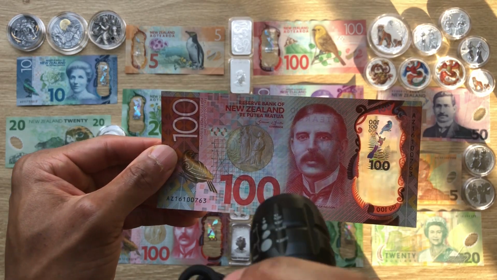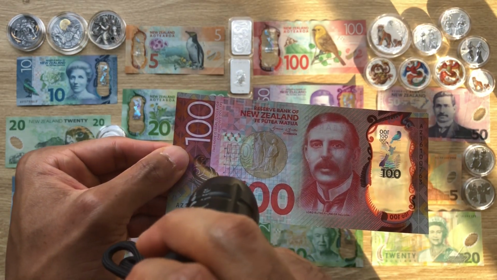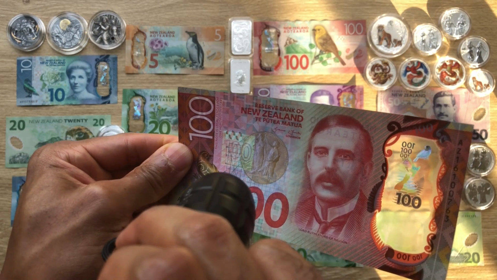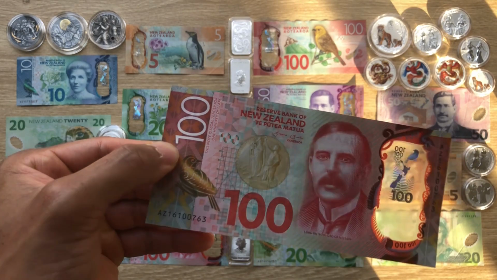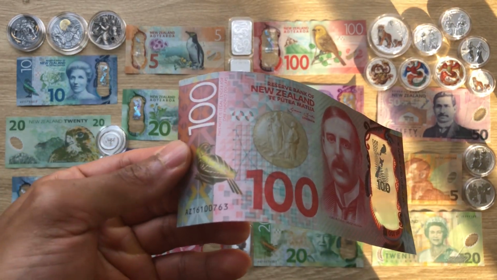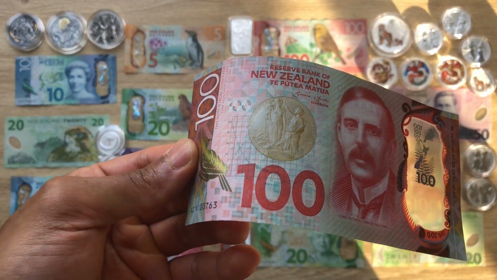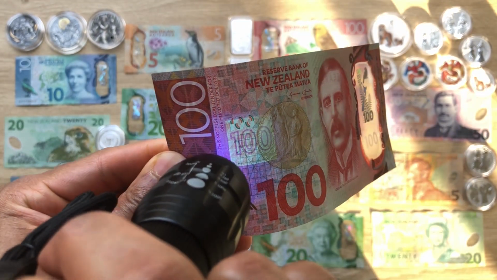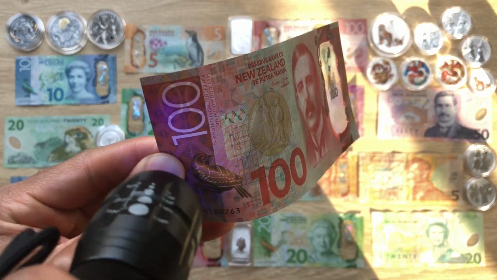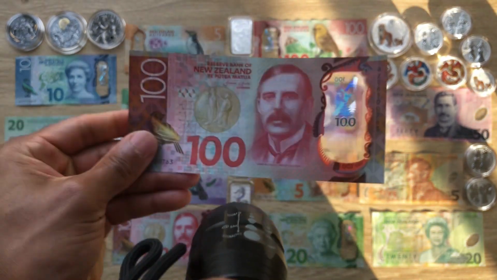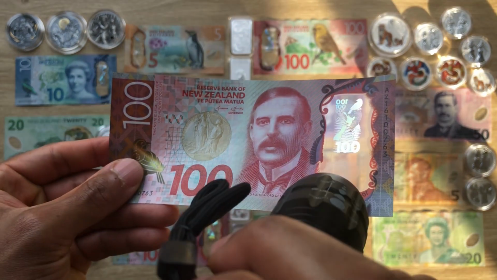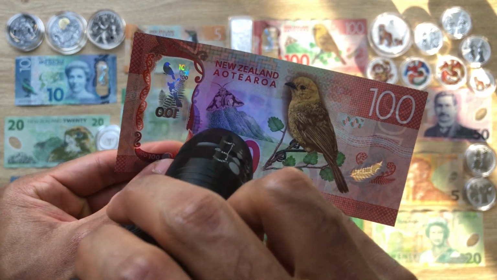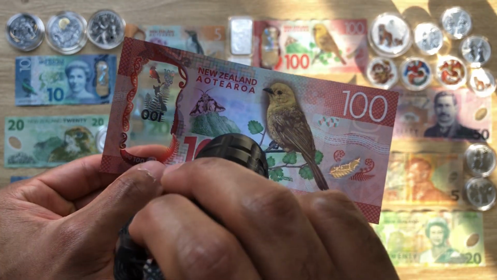And once I shine the light, you guys can see the 100 denomination is being shown. I take out the UV light, you guys don't see anything, regardless of how much I zoom in. It's not there. I point it back, it does show. Incredible. I believe that's the only place that you can actually see the security feature.